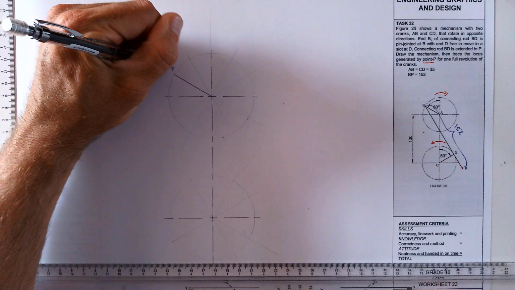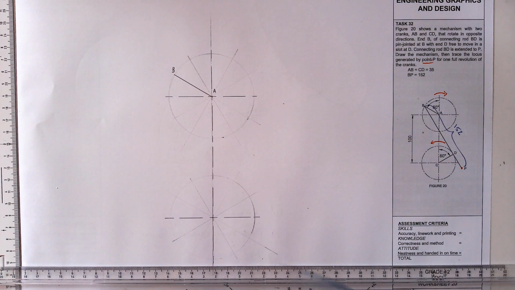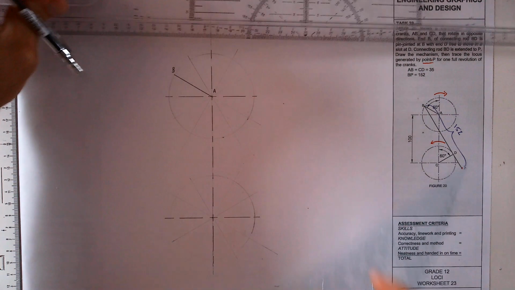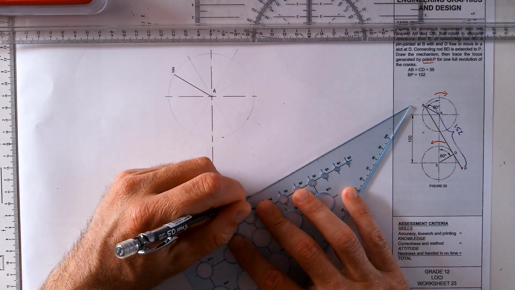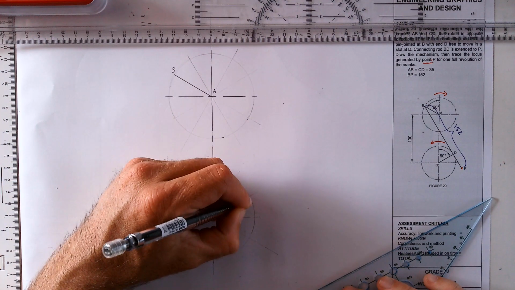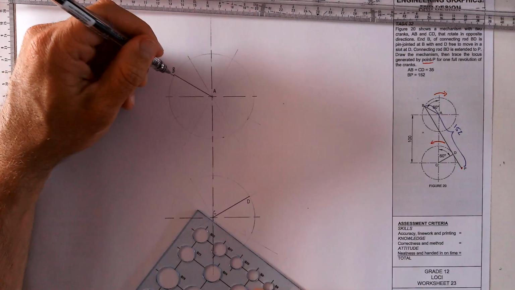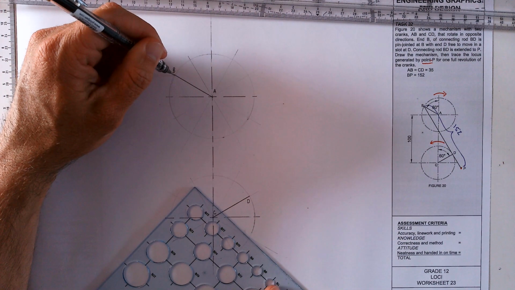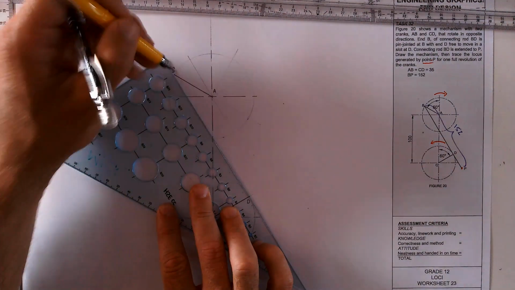That's B, and that's A. We're going to do C and D over here at 30. That's C, that's D. Then a line that runs from there, tangential to D. I'm going to do that in construction, and then I'll measure it.